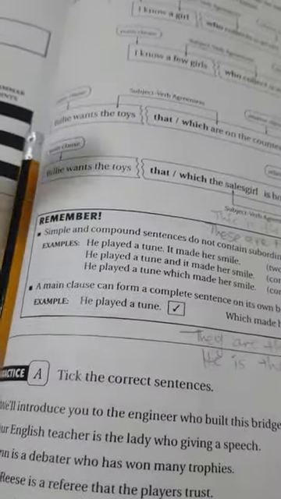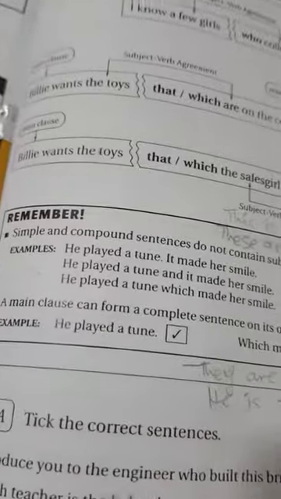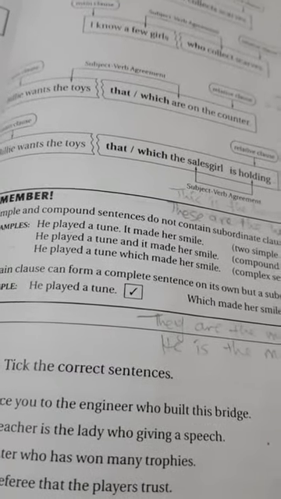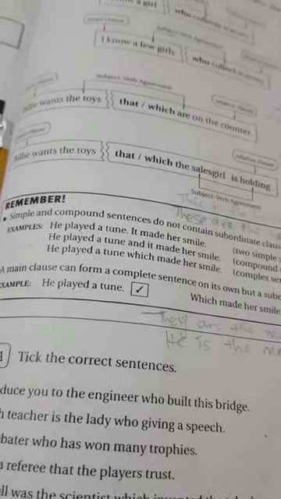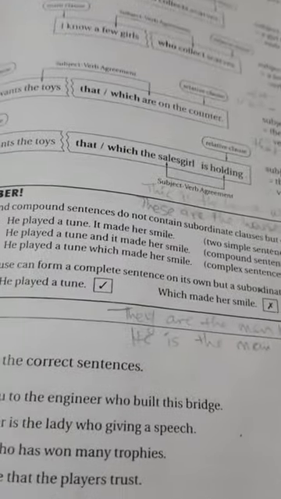Now, the third one, a complex sentence, simply means one dependent sentence and one independent. Okay, so the dependent sentence is the relative clause, all right, and the independent sentence is the simple sentence. So you can think of it this way: I have a simple sentence and I have a relative clause joined together, and then I have a complex sentence.